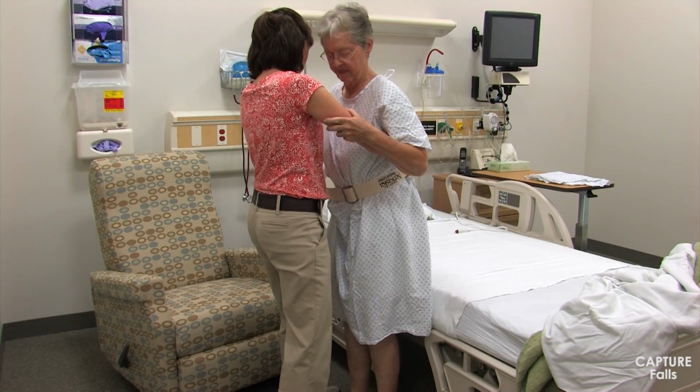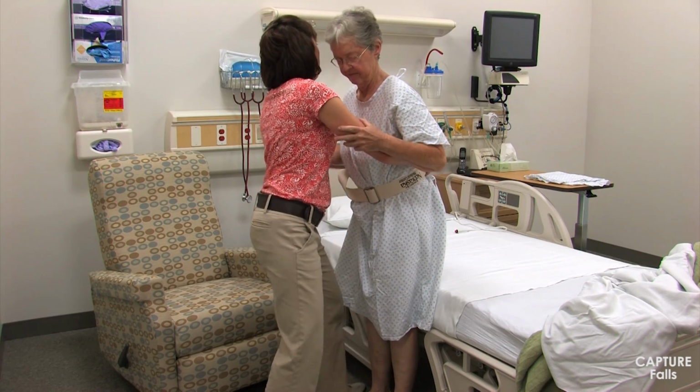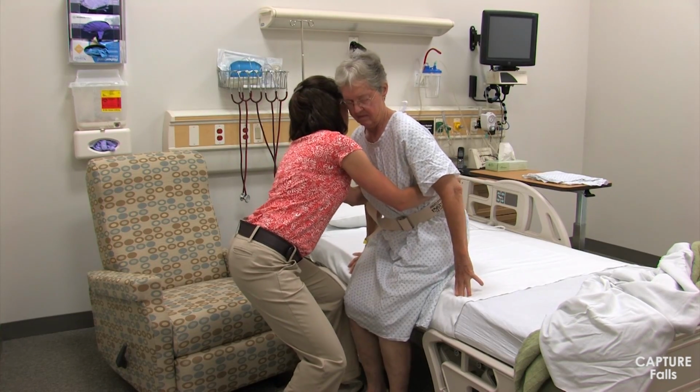To assist the patient back into sitting, I'm going to make sure she is in contact with the bed, reaching back with her arms. I'm using the gait belt to control the descent of her center of mass as she sits.